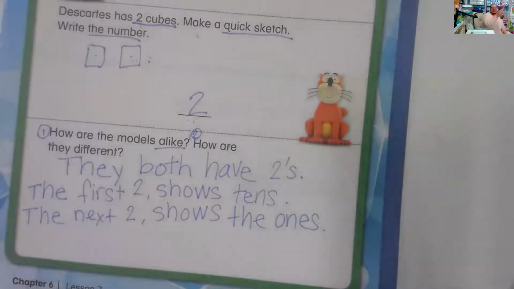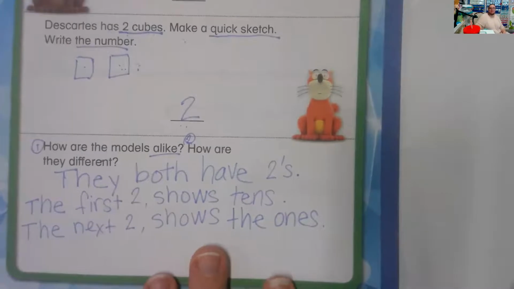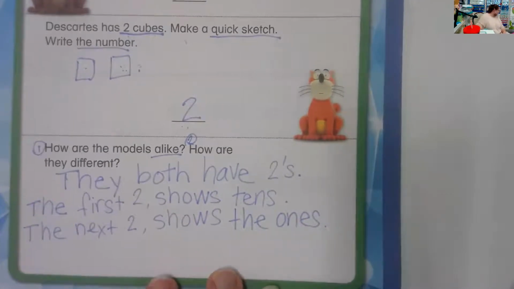Try not to cover while I get my water. Oh, I was blinking while I was writing. Okay. Okay. All right. How are we doing? Okay.